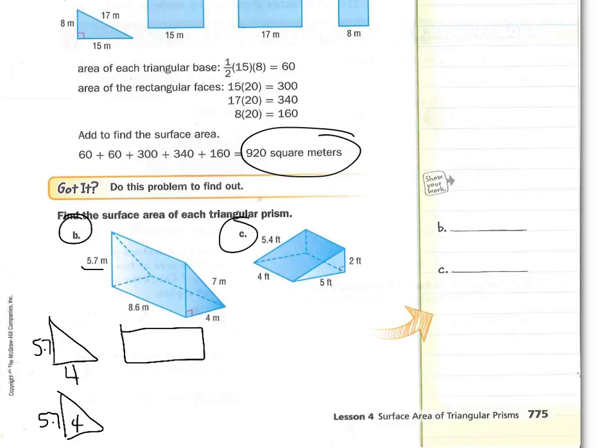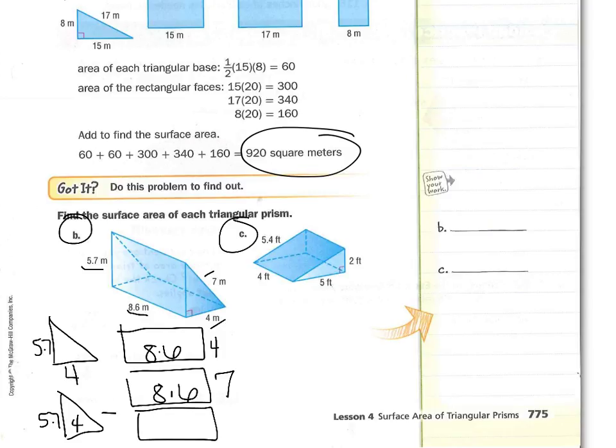Okay, one of them has a side of 8.6 and a side of 4. So you have 4 and 8.6. You have one over here that has a side of 7 and a side of 8.6. And then lastly, you have one over here that has 5.7, this side right here, and 8.6. Okay, go ahead and calculate that one, and then we'll check your answer.